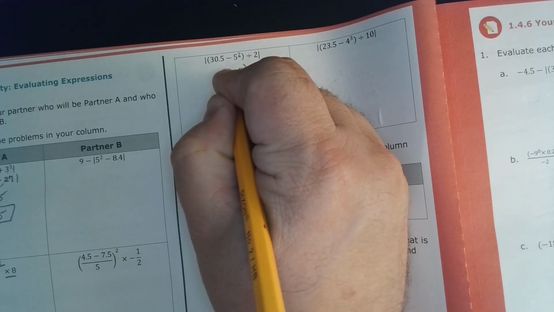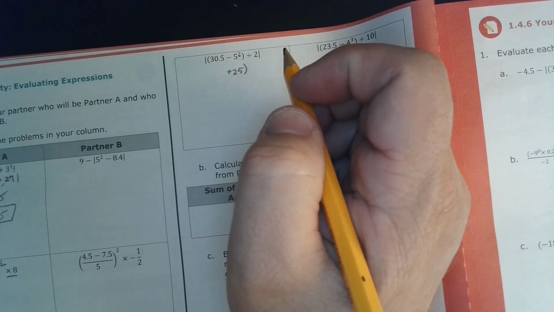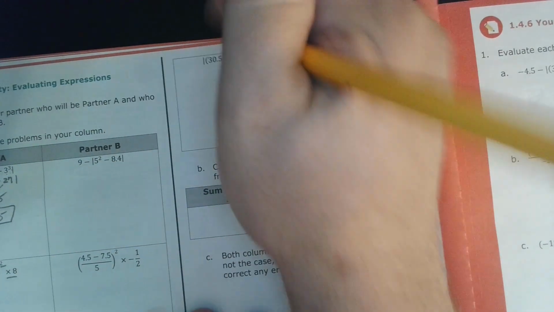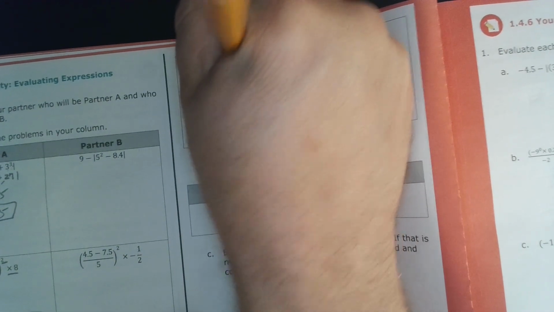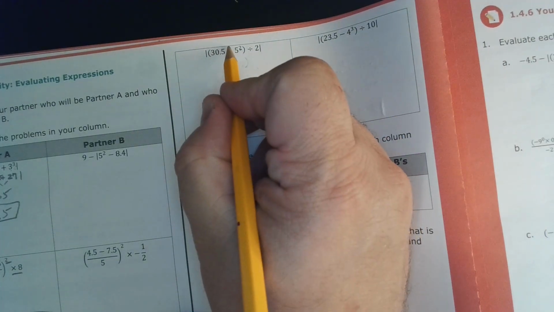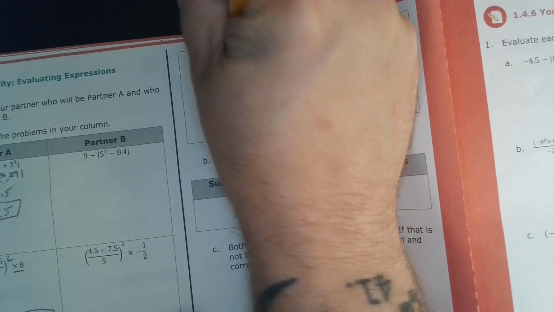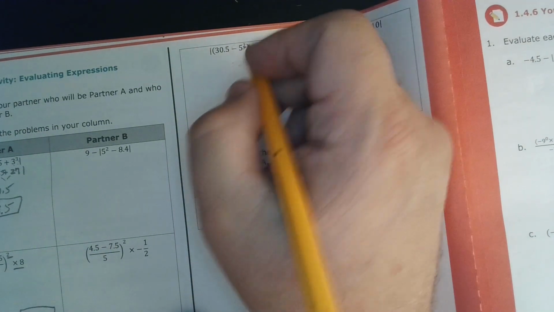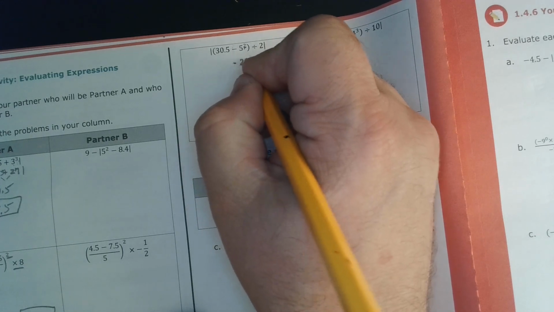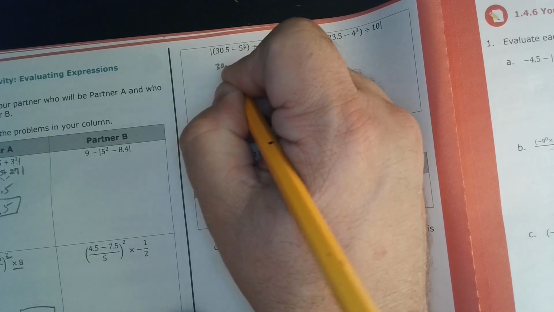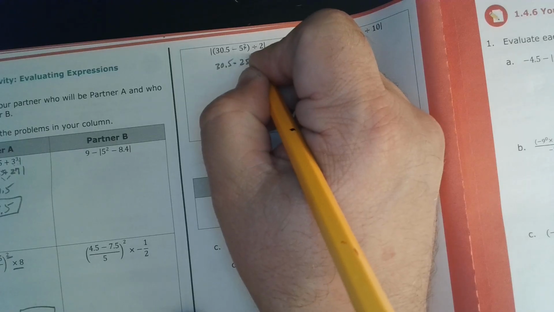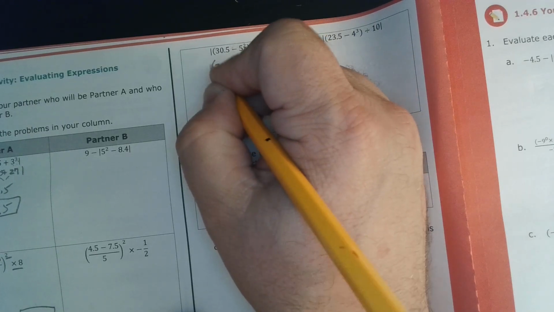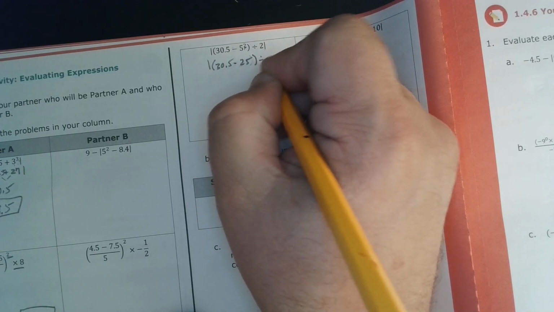Or wait, no. Back it up. If this were in parentheses, we would have said negative 5 squared, but it's not. So that squared belongs solely to that 5. So we're going to say 30.5 minus 25, divided by 2.